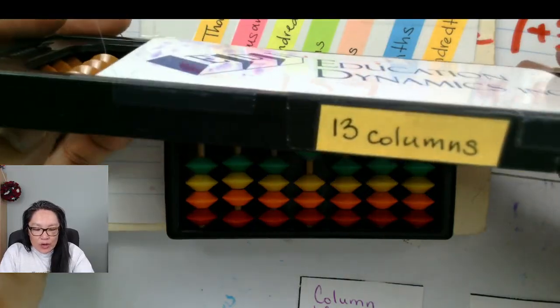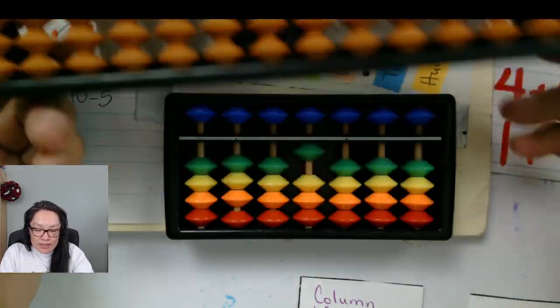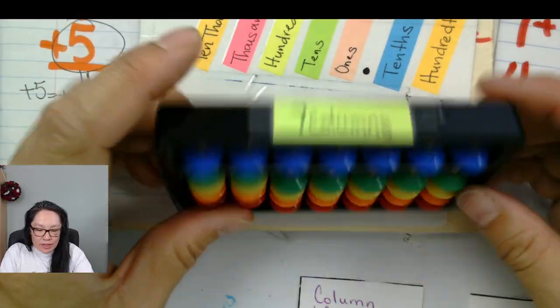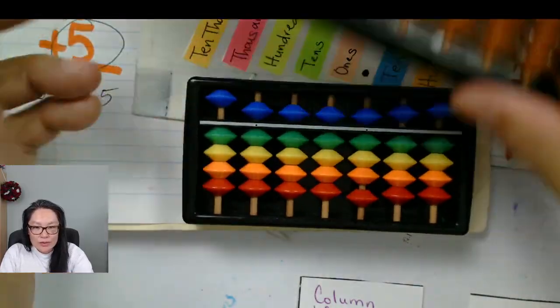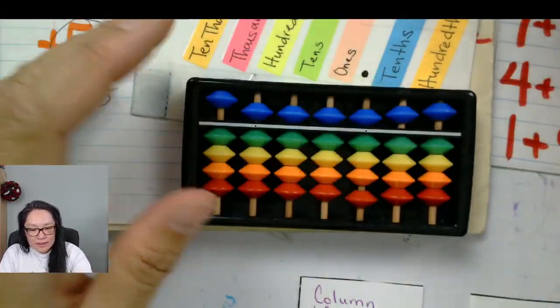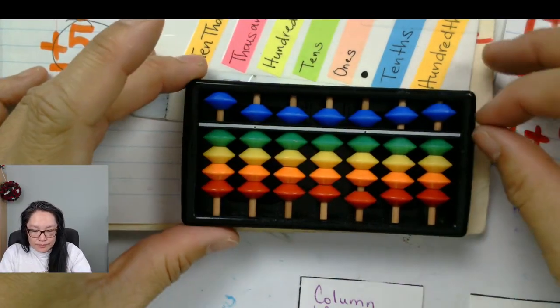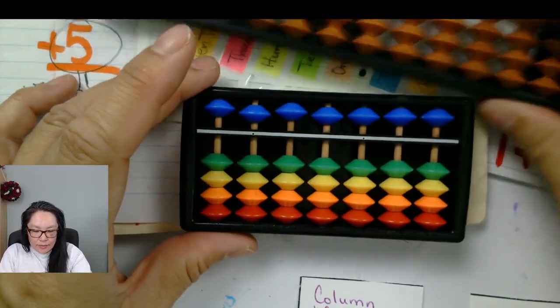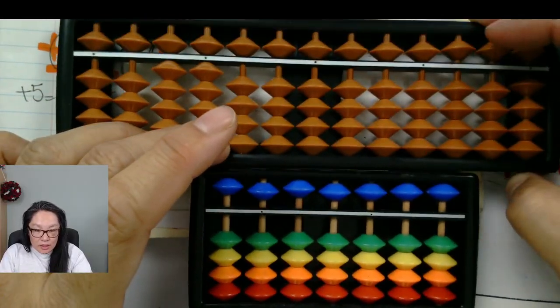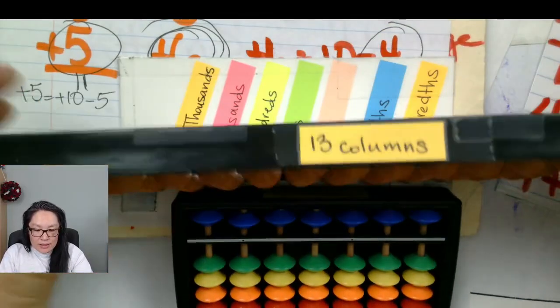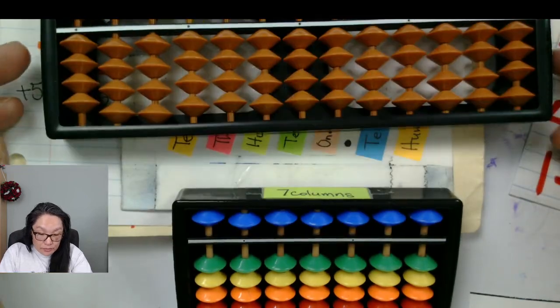If it's just for you, I would recommend the 13 column abacus. If it's for your child, I would probably recommend the 7, and then you can graduate them to the 13 column one. That's what I would probably do. They work exactly the same, just one has color and one doesn't have color. And in this one, because it's 13 columns, size matters.